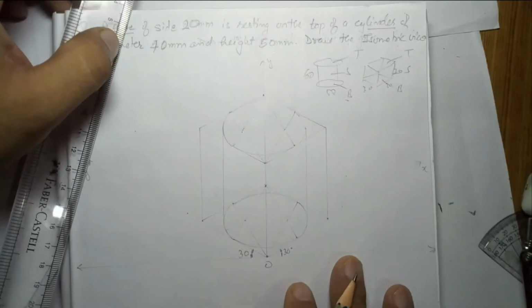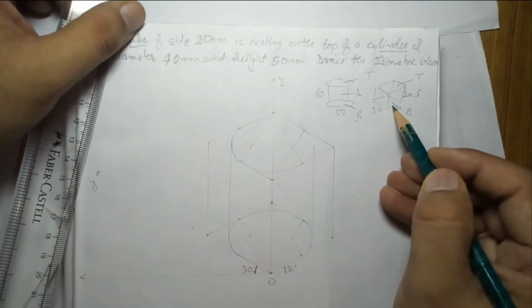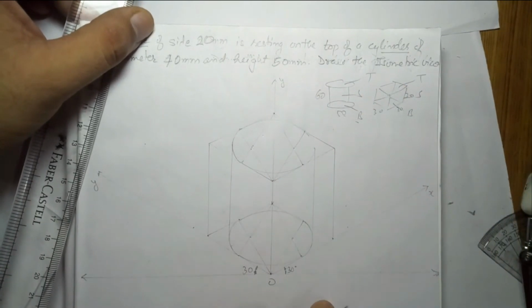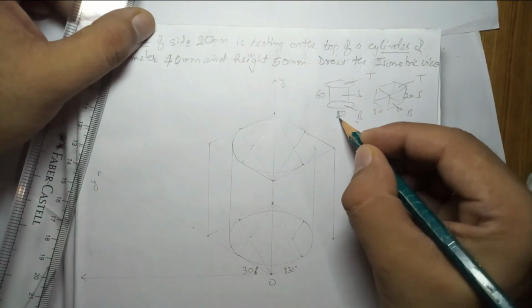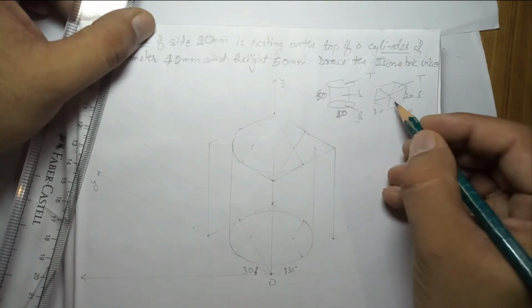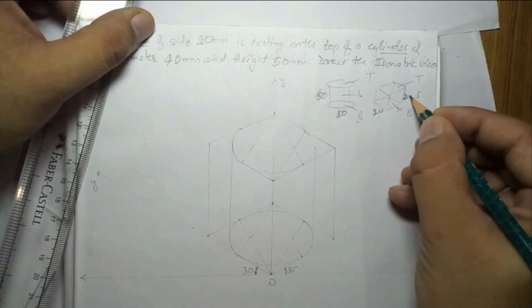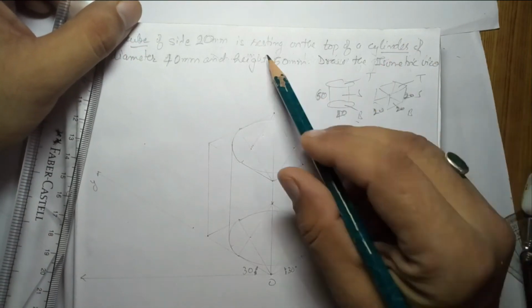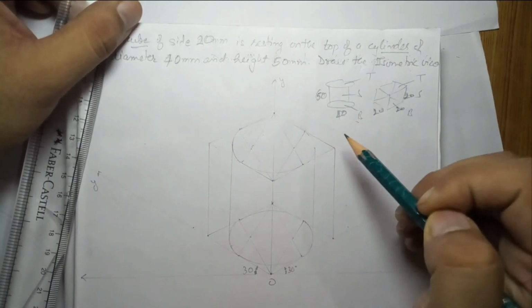Now this is the cylinder. Now we will place the cube over the cylinder. Cube is having dimension 30, but I will make a cube of 20. I just have changed the dimension just because space was less, so I have taken the diameter 40, height 50 and cube of 20 by 20. I have changed the question only, but in exam whatever the dimension is given, draw it with the exact dimensions.